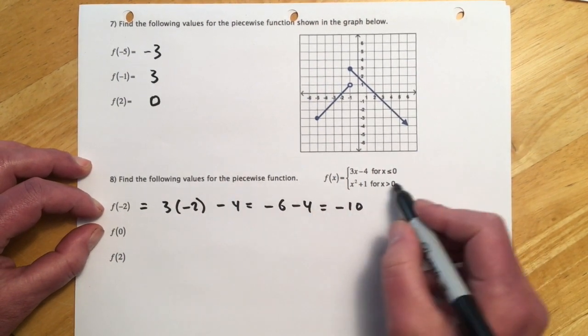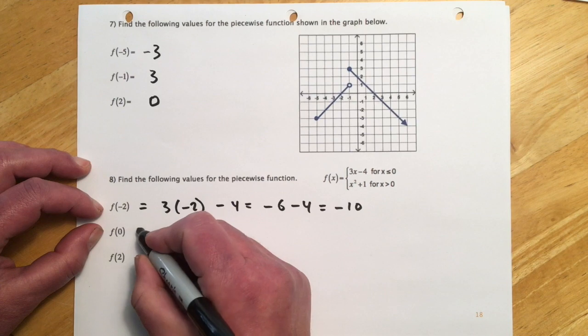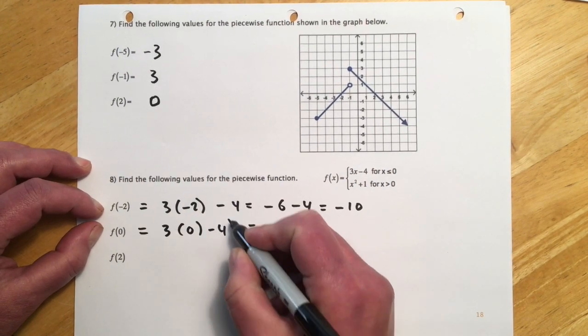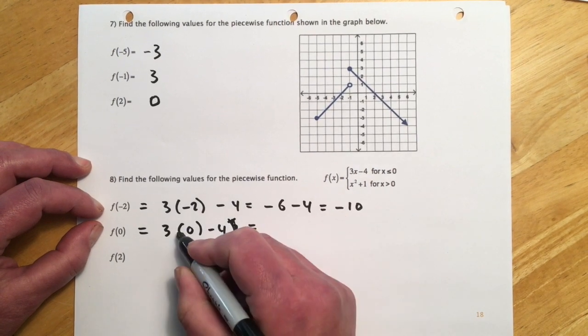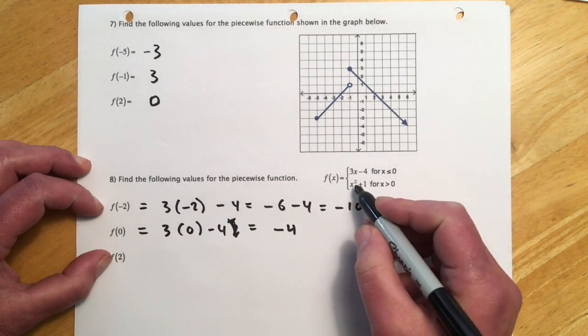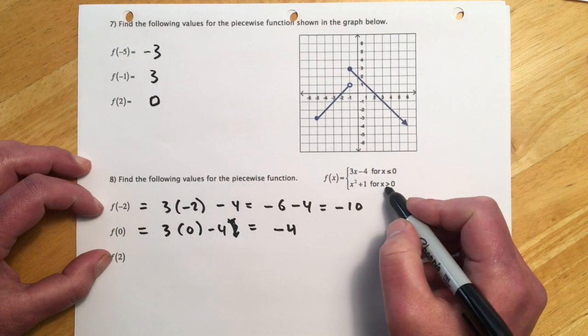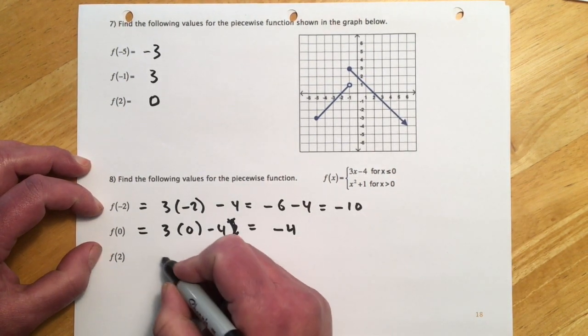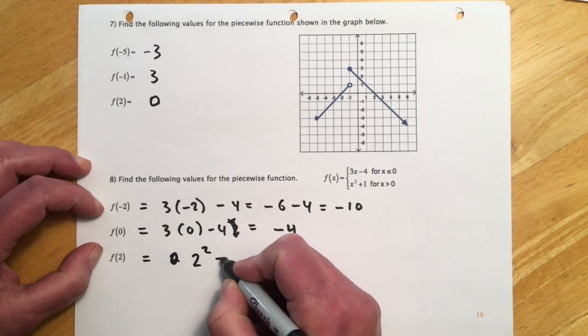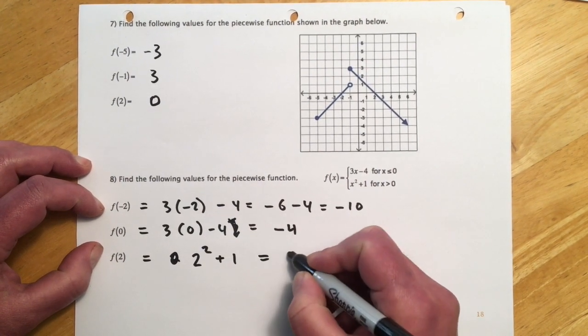For f of 0, 0 equals 0, so that's this equation still. 3 times 0 minus 4, and oops, I don't know what that was. So that's 0 minus 4, or -4. And f of 2, that's going to be good for this one, because this is where x's are greater than 0. So that would look like 2 squared plus 1, or 4 plus 1 for 5.